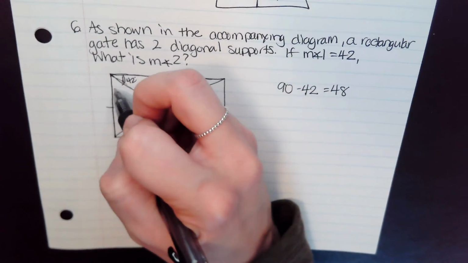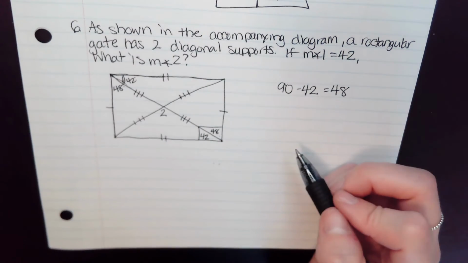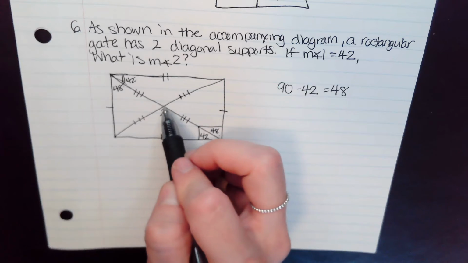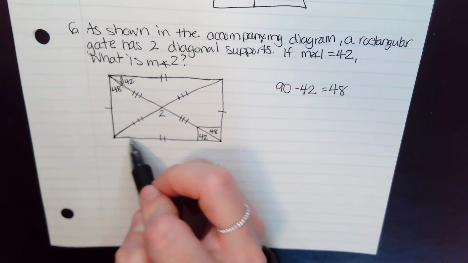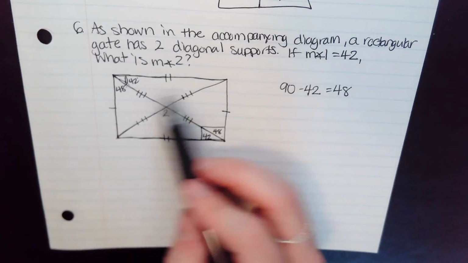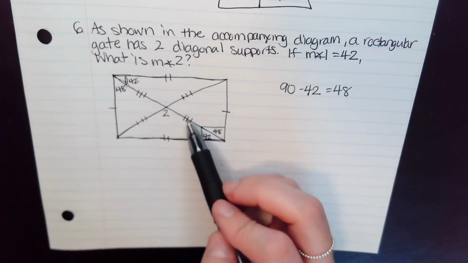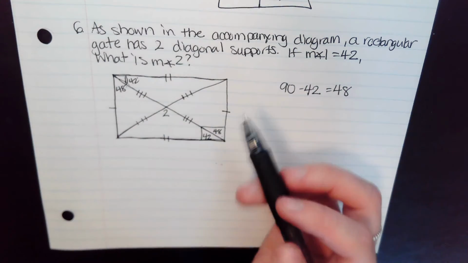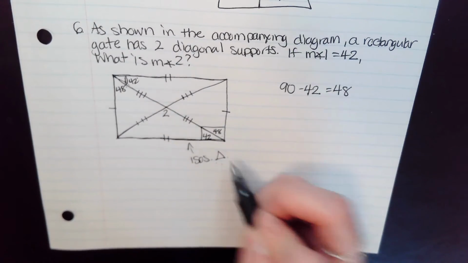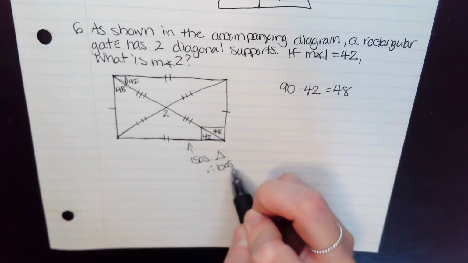So this is 48, over here is 48. I know that all 4 triangles, since the diagonals are congruent and they bisect each other, are isosceles triangles. So this is an isosceles triangle, which means your base angles are congruent.